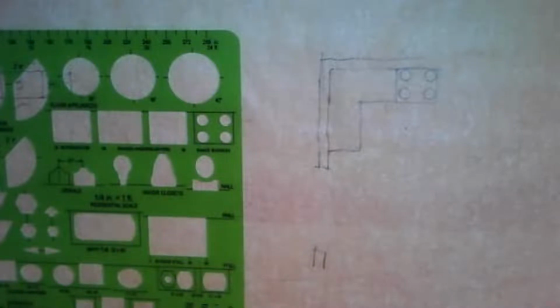And if you have seating at your island, the island should be at least 3 feet deep. The length is up to you, but if you have seating at your island, it should be at least 3 feet in depth.